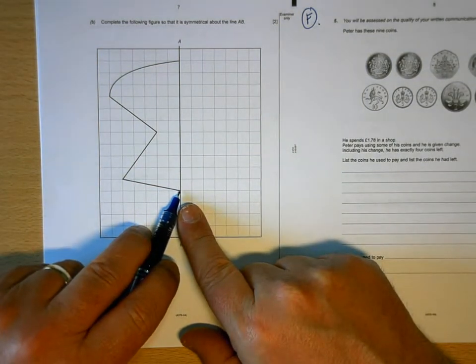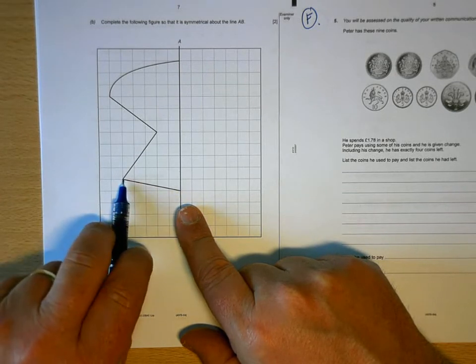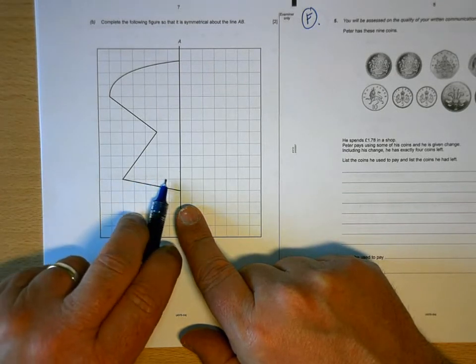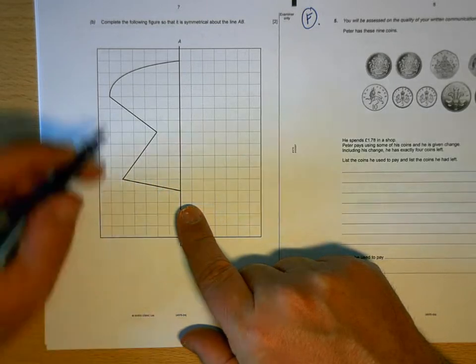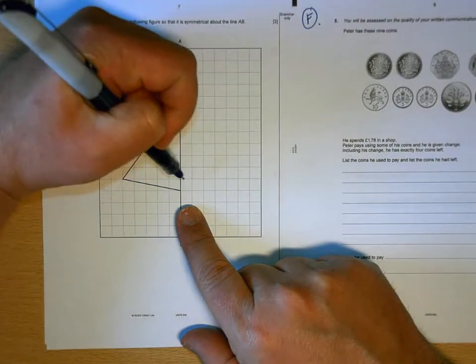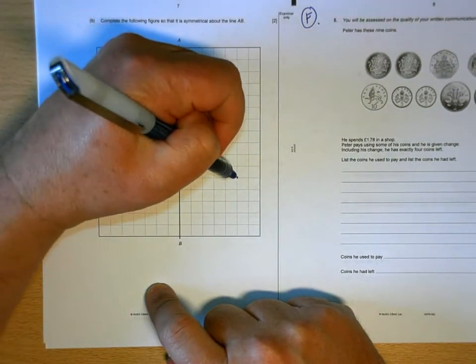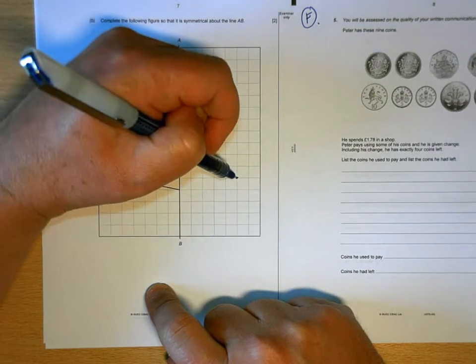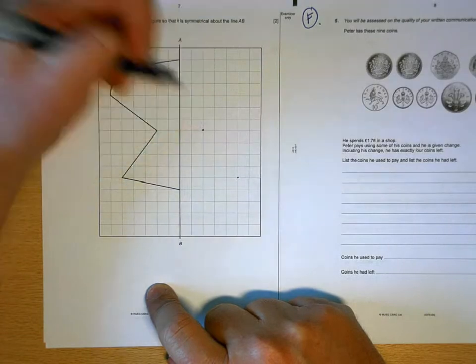Deal with the straight lines first. So that is touching the mirror, so it will remain touching the mirror. This point is going to be 1, 2, 3, 4, 5 that side. So it's going to be reflected 5 the other side of the mirror, 1, 2, 3, 4, 5. So that edge corner is going to take us there. This one is 2, so it's going to take me there.